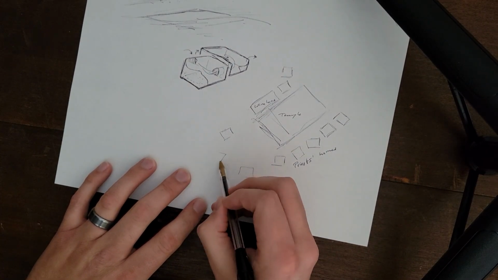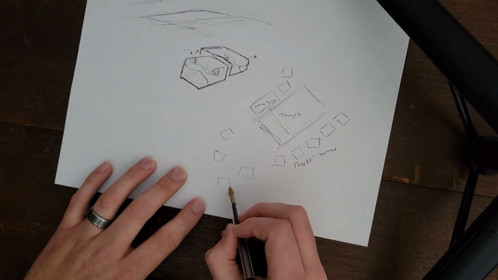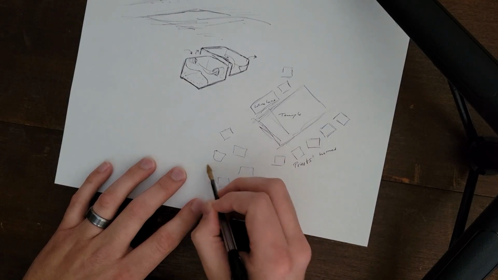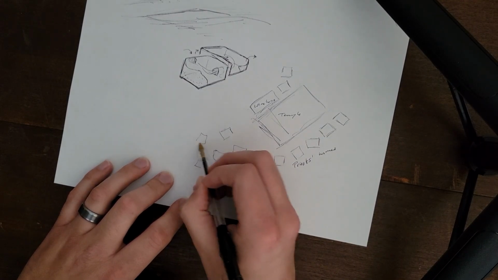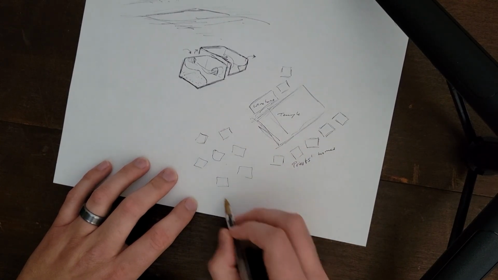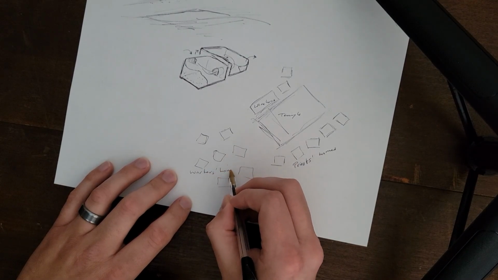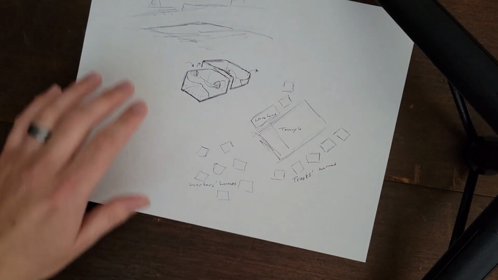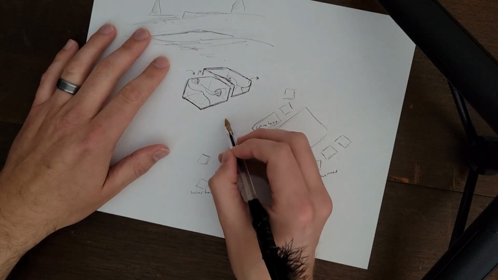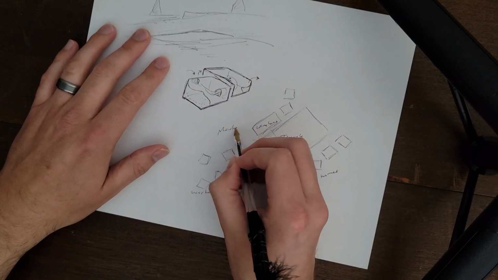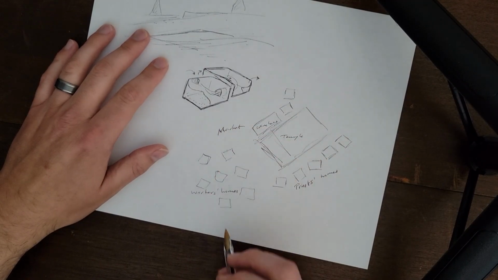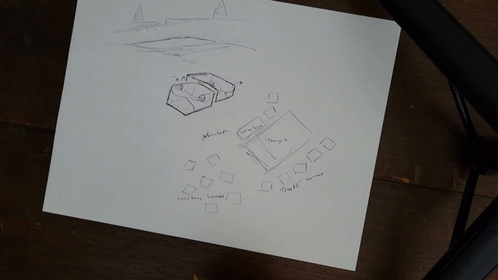And out here could be, I don't know, the workers' homes. Maybe out here there's a room for a market, or what used to be a market before it was all buried.